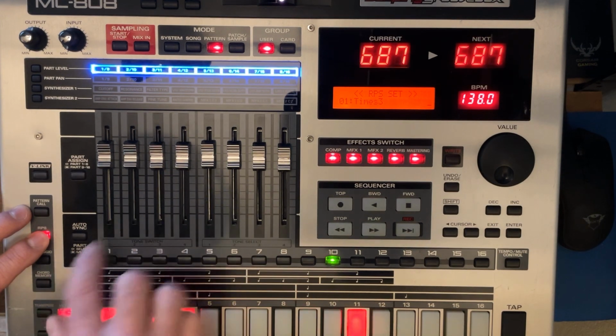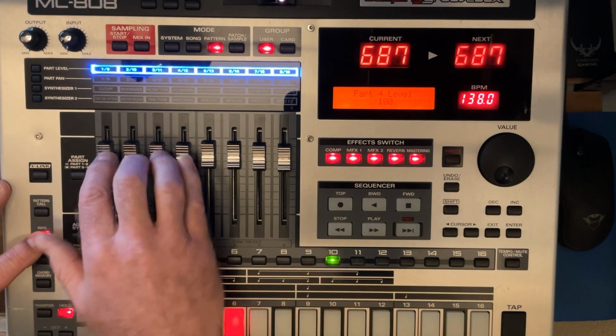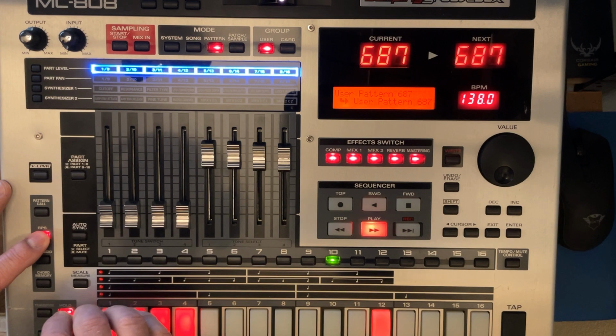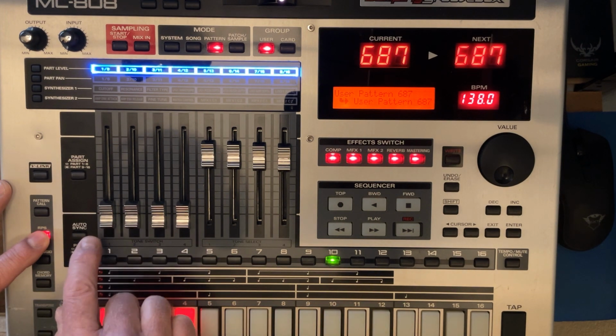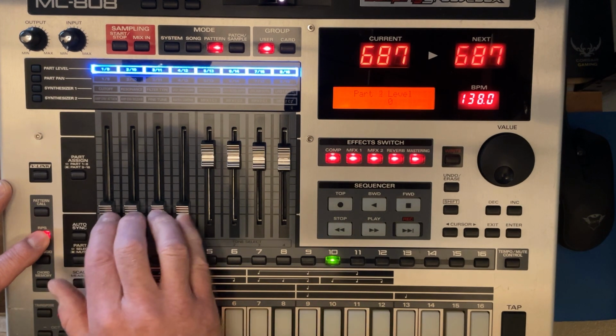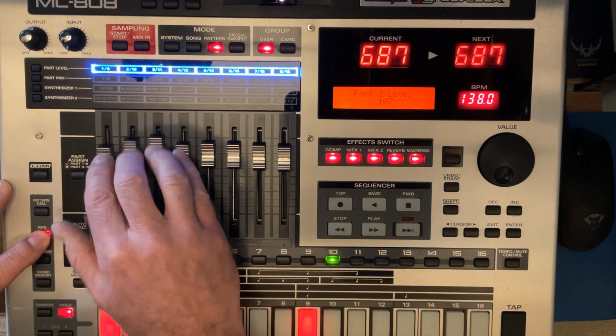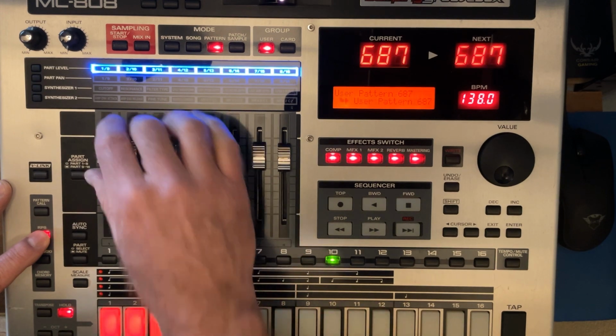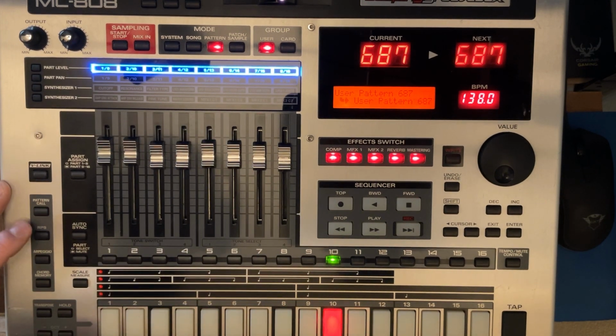Now if I press down the RPS and hold it, I think, can we affect? I thought by pressing that we could affect, maybe not. Right, let's just stop that.